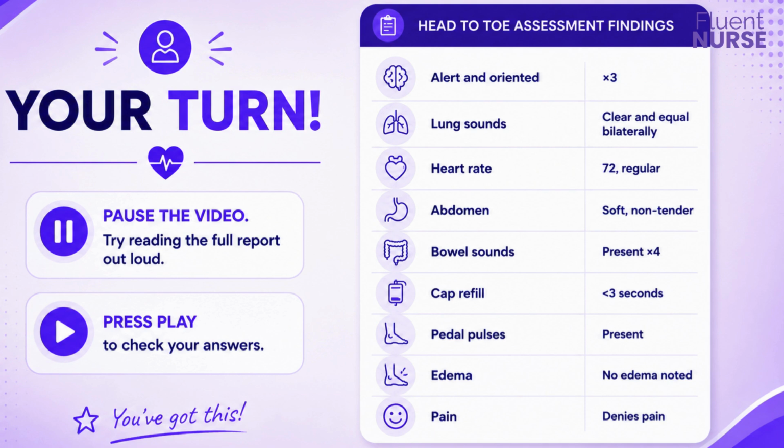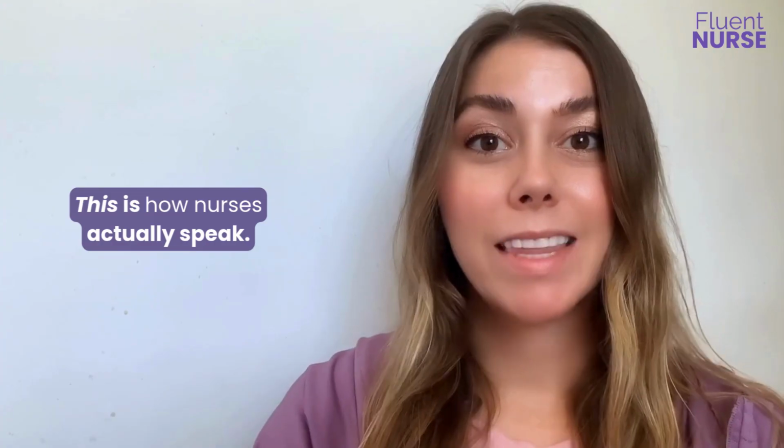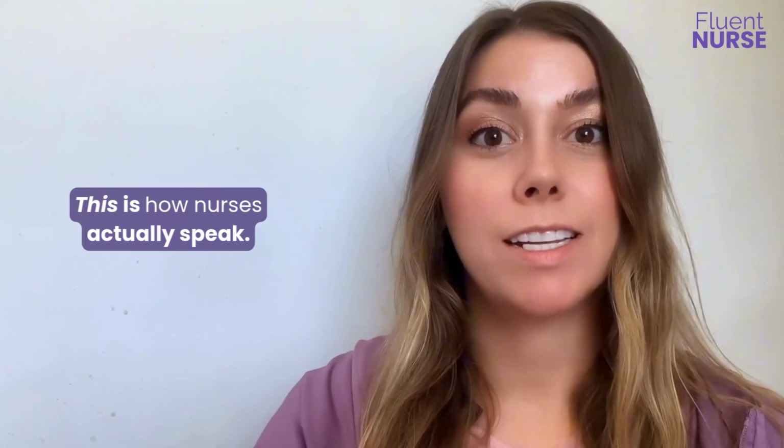Alert and oriented ×3. Lung sounds clear and equal bilaterally. Heart rate 72 and regular. Abdomen soft and non-tender. Bowel sounds present ×4. Cap refill less than 3 seconds. Pedal pulses present. No edema noted. Denies pain. This is how nurses actually speak.